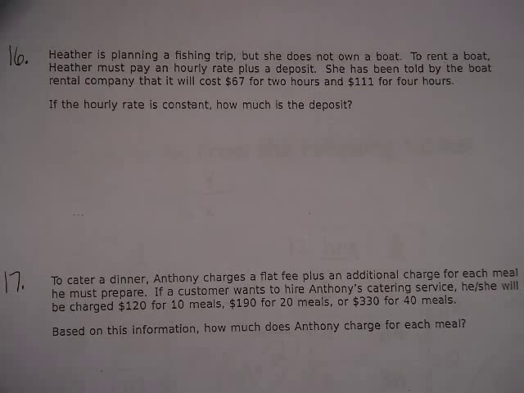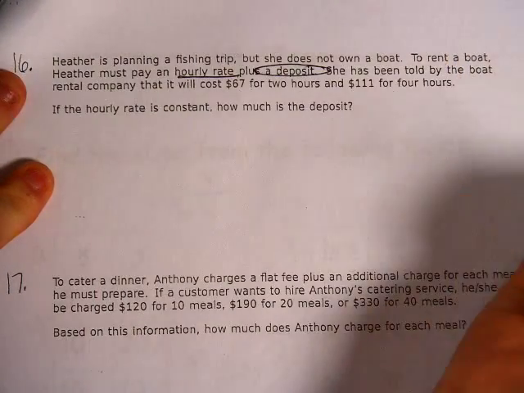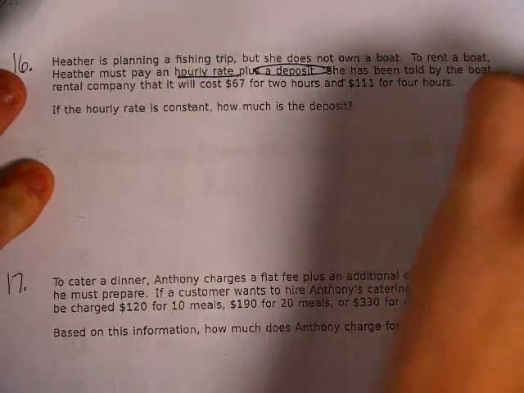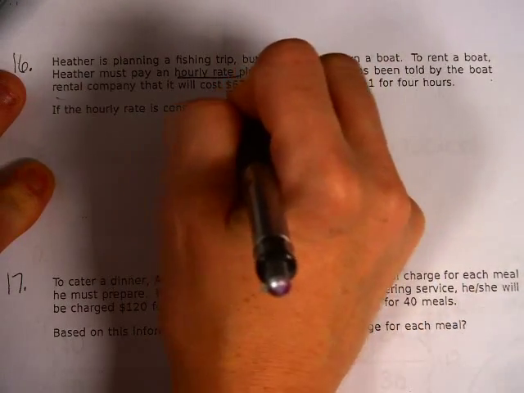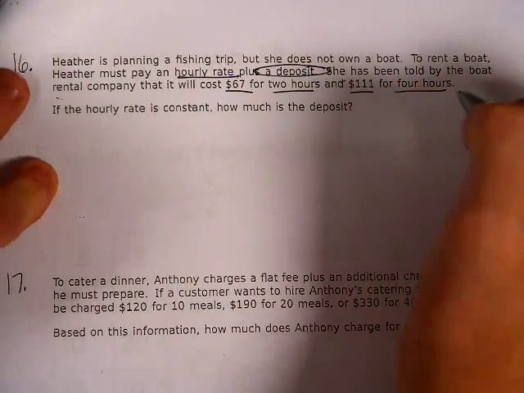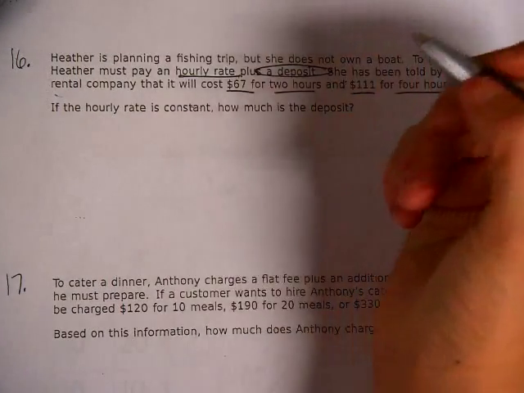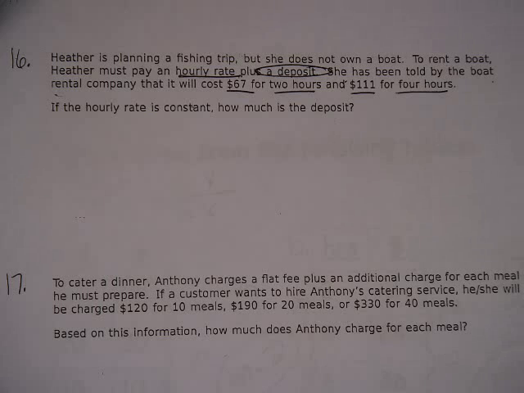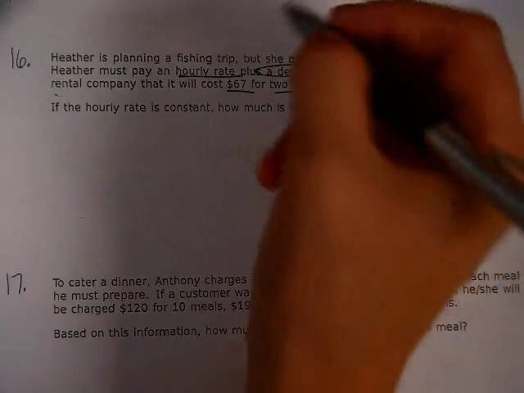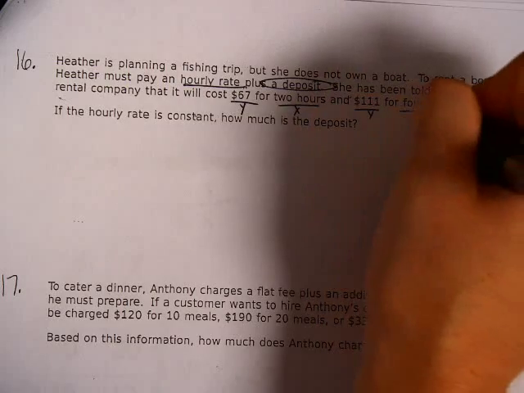Heather is planning a fishing trip, and she does not own a boat. To rent the boat, she must pay an hourly rate and pay a deposit. She's been told that the boat rental company costs $67 for 2 hours and $111 for 4 hours. So there's my information. We're going to say this is my Y and this is my X.